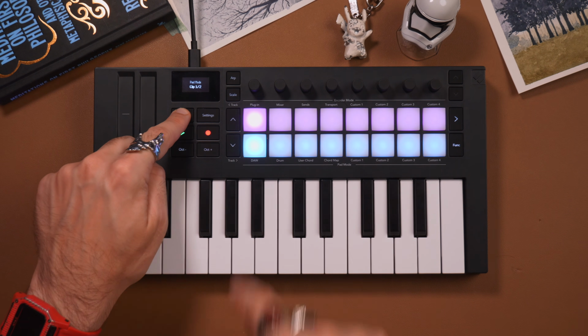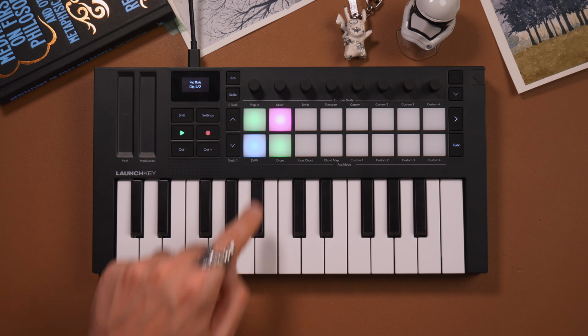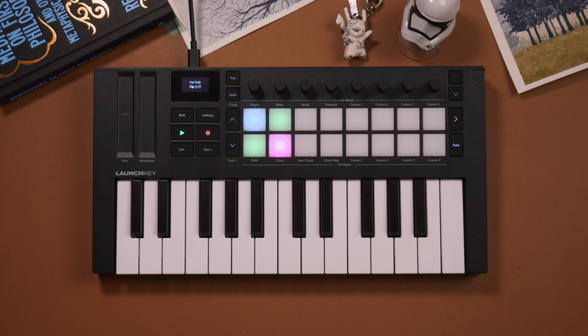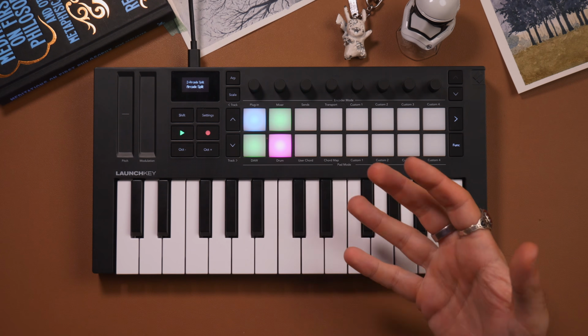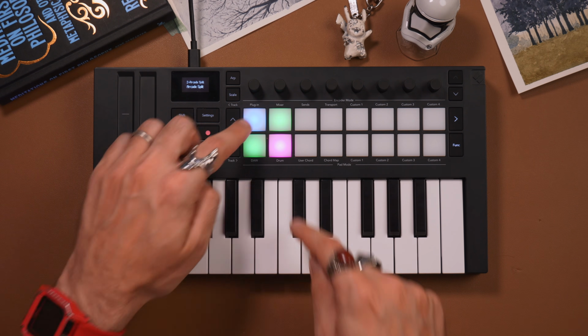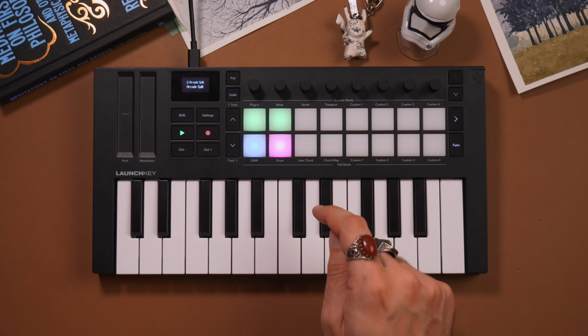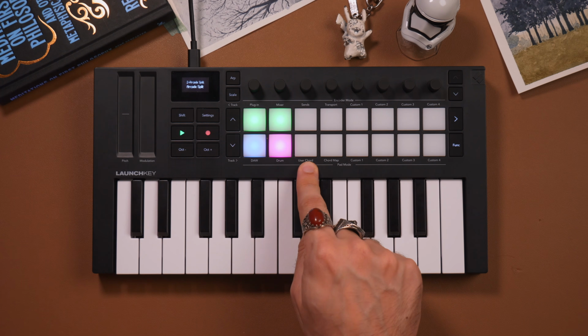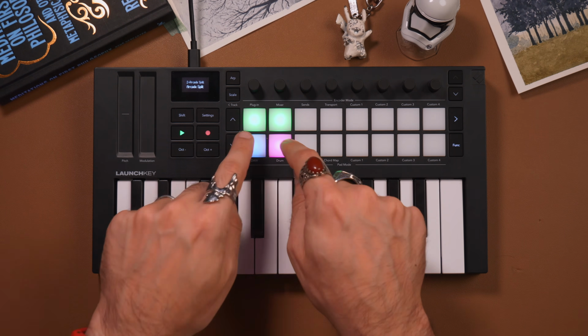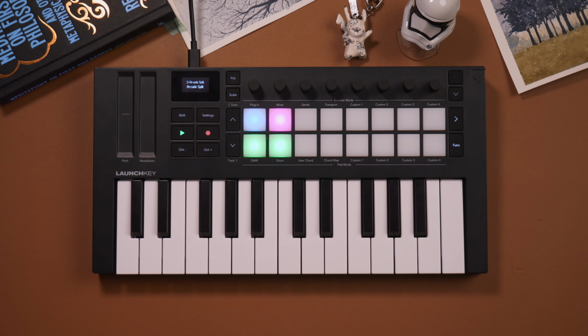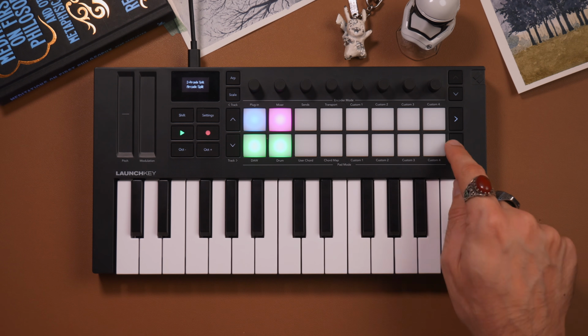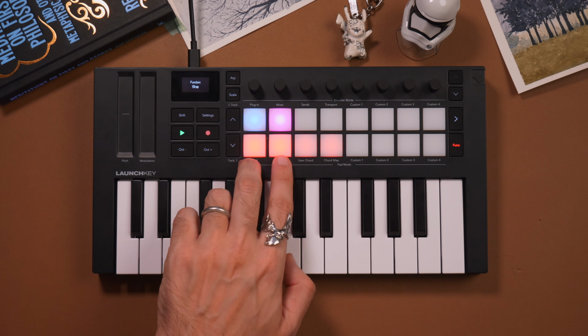Let's go back to clip launch mode. Switch things up. Now we've got different drum loops and different chord loops. Forgot I did this with the ARP up performance modifier. Here we go. And let's stop these clips.